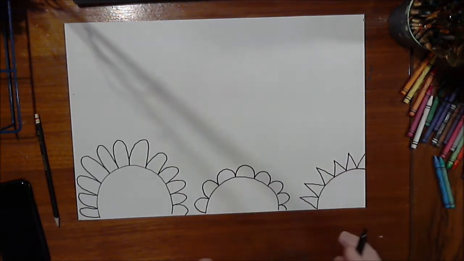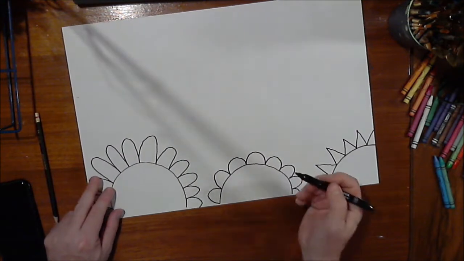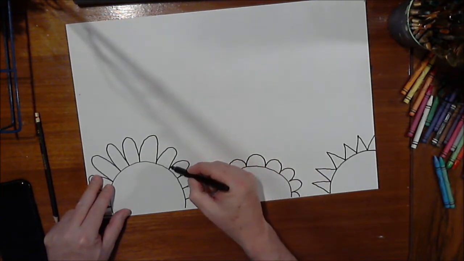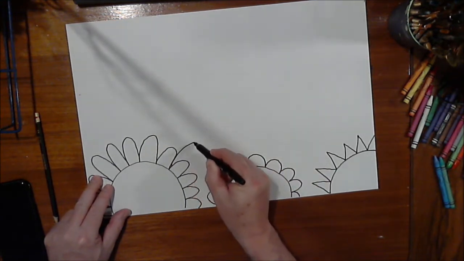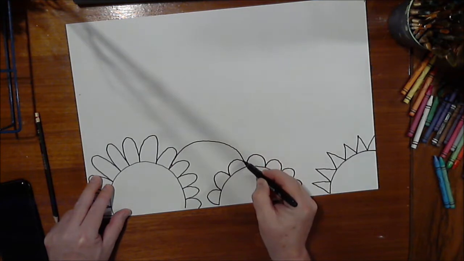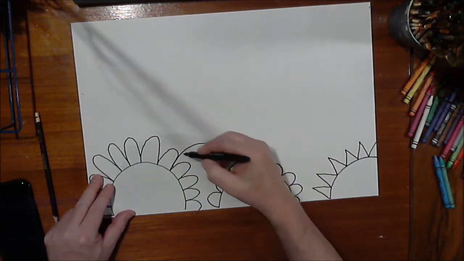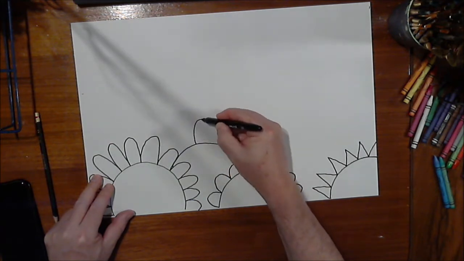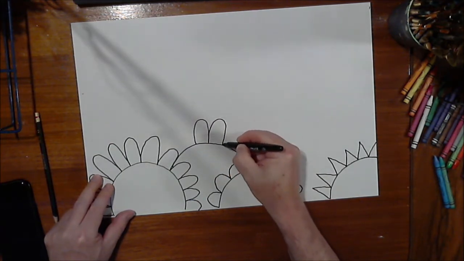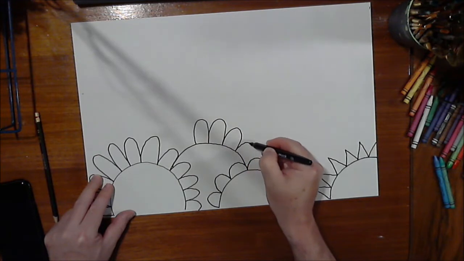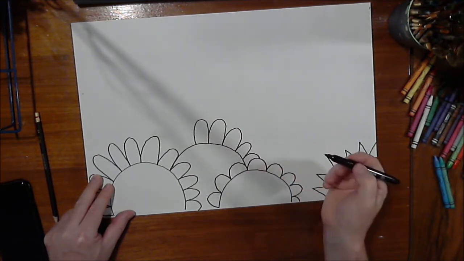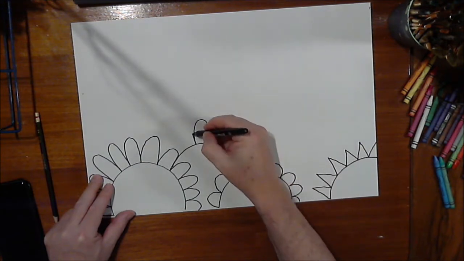And if you remember from last lesson, we learned about overlapping. So I'm going to create another flower right here that's overlapping. So I'm going to go from this flower to this flower and create a flower that is overlapping. So if I'm doing the petals on this flower, I can just make them the regular way over here. But when I get to this flower, I have to stop. And that is because I'm overlapping.